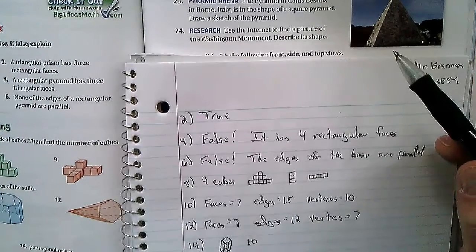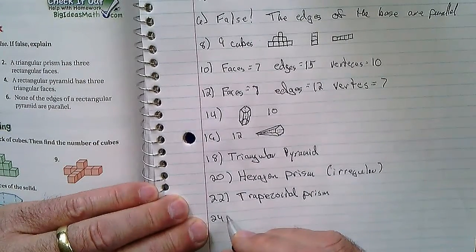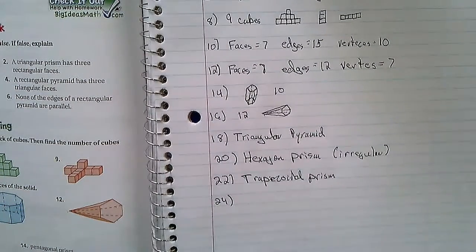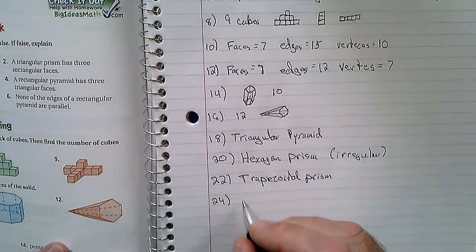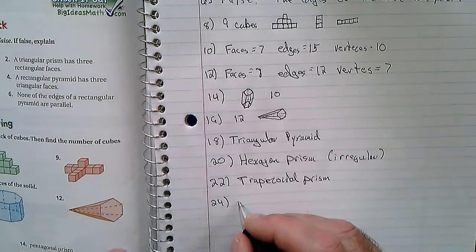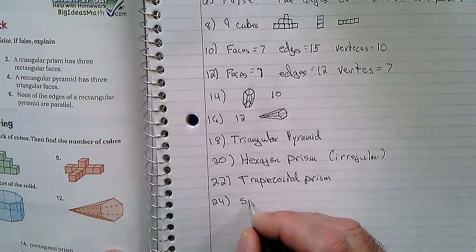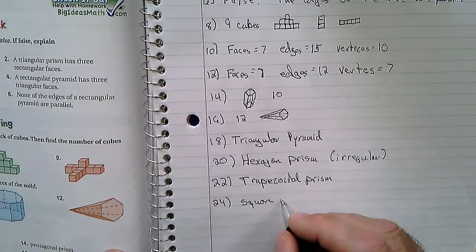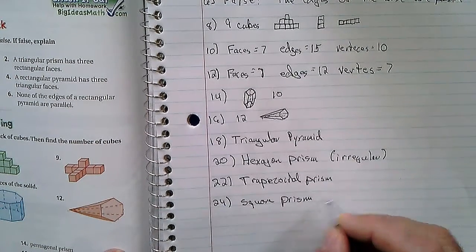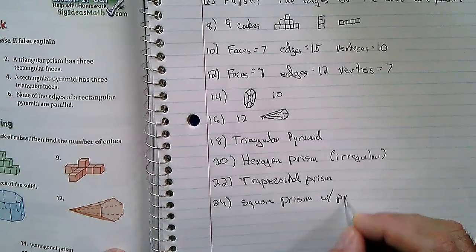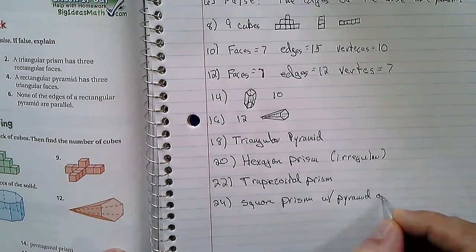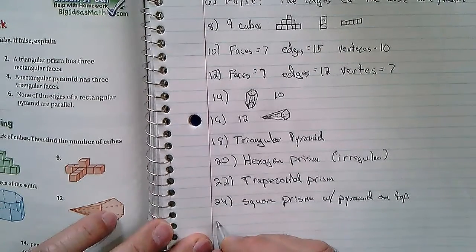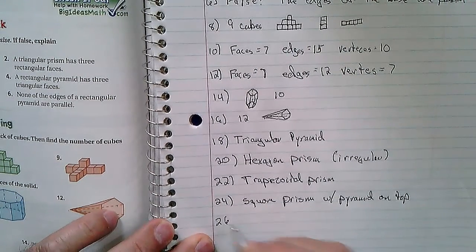You could say that it is, well, it does taper a little bit, and then it has a pyramid on top. So I would say it's a square prism or rectangular prism with a pyramid on top. It's an obelisk. So an obelisk is actually the name of the shape too, but not in our vocabulary.